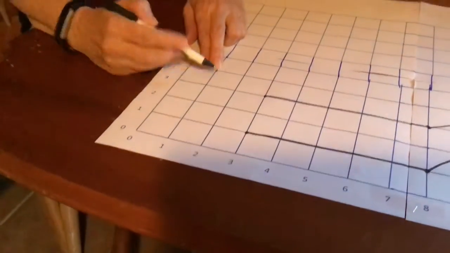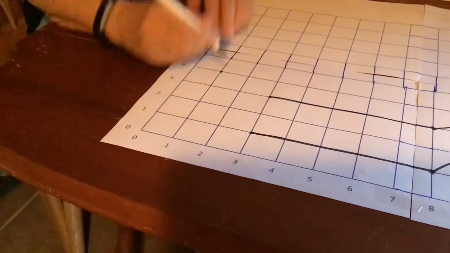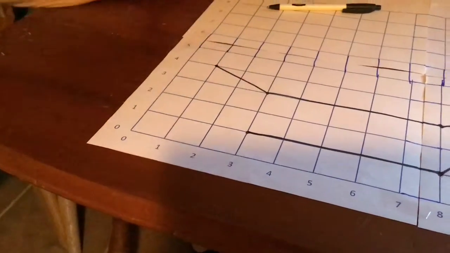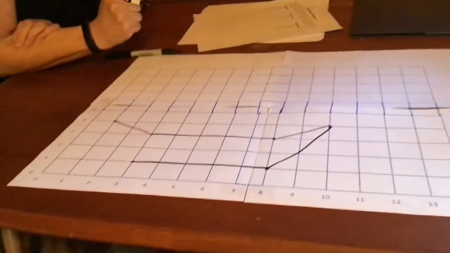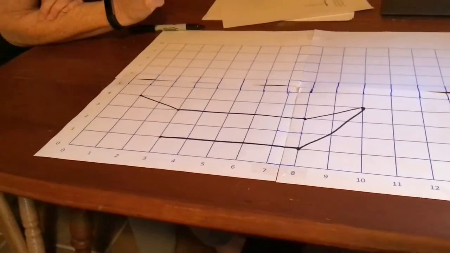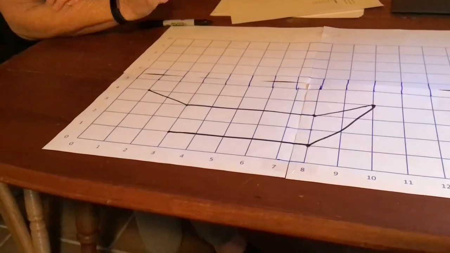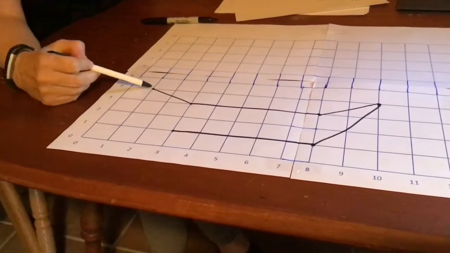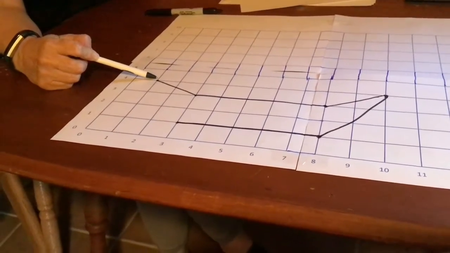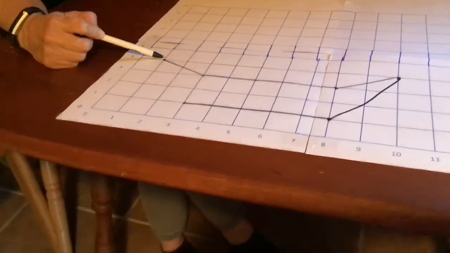1, 4 is the next one, right here. Draw my dot, connect the dots. Got any ideas yet what this could be? Let's see, what did I just do? 1, 4, is that what I just did? 3, 1, 4.